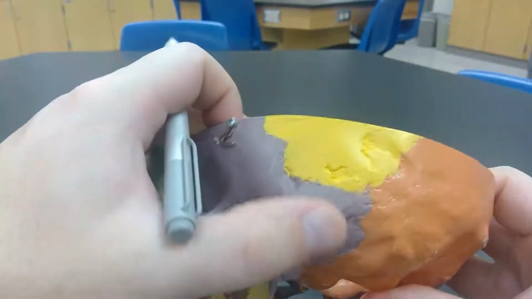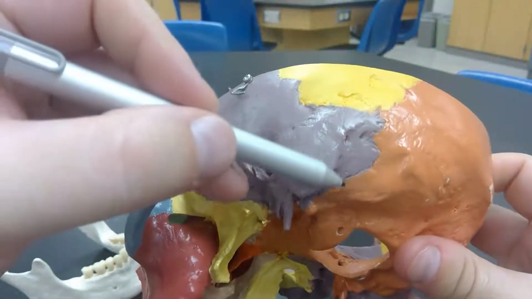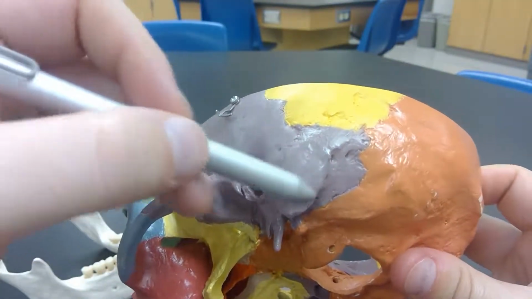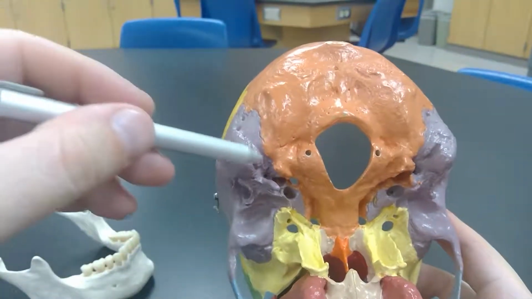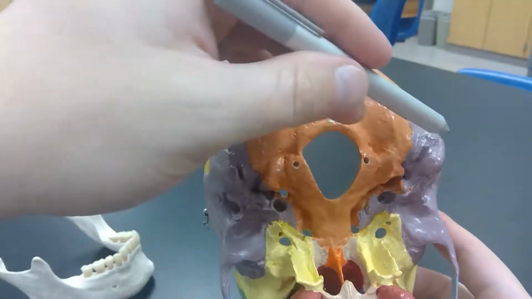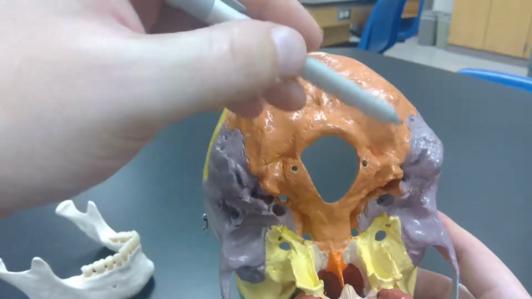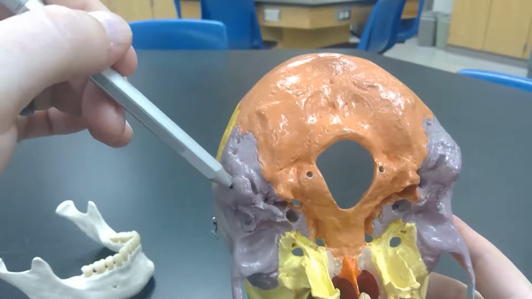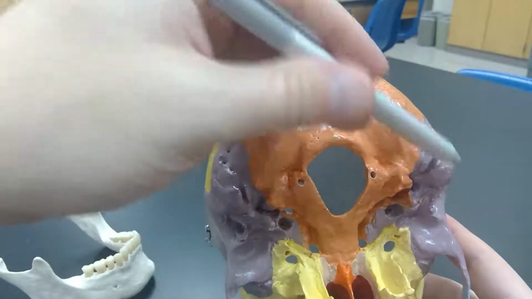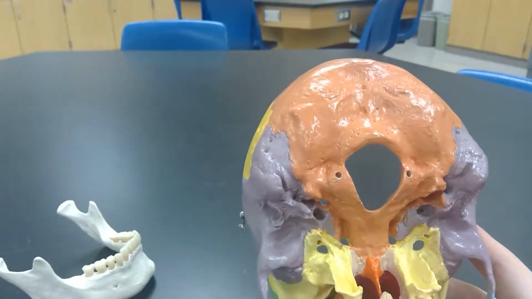Then we have the mastoid processes of the temporal bone. That's this projection right here. If you look at the underside, we have a mastoid process right here on the temporal bone. This is where the sternocleidomastoid muscle attaches. It's right here, and it's only on the temporal bone.